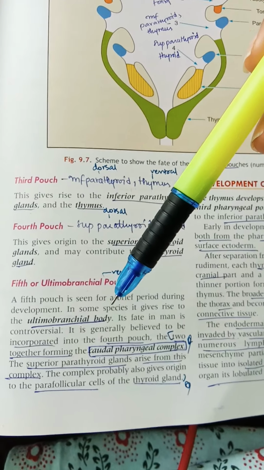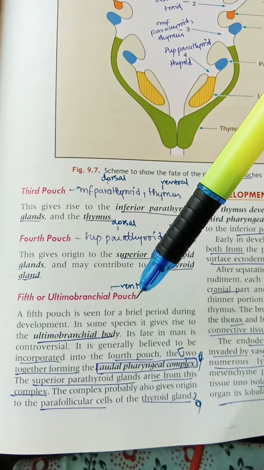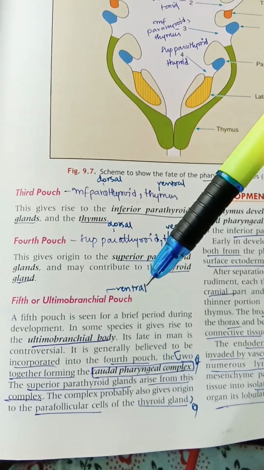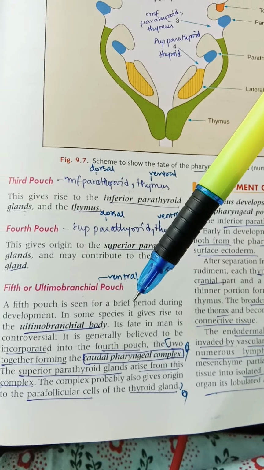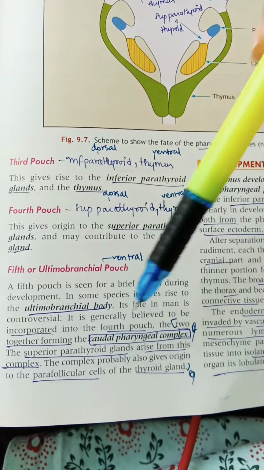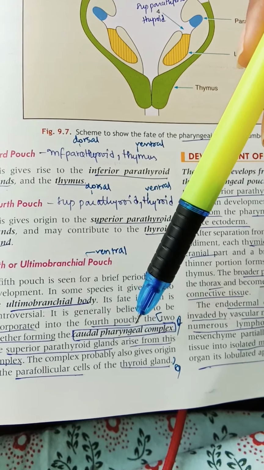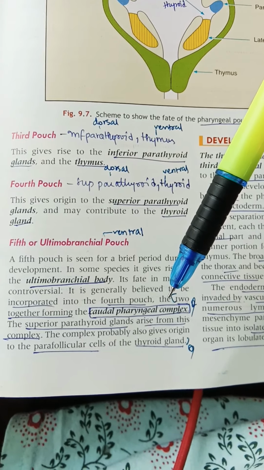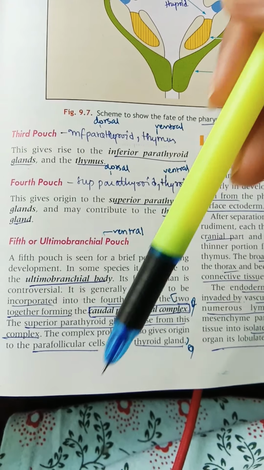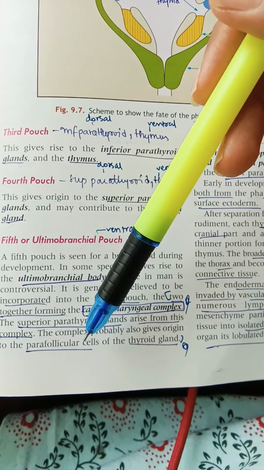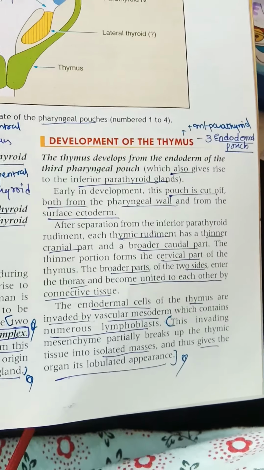And ultimobranchial body is also formed sometimes by the fourth pouch and also sometimes by the fifth pouch, that too by the ventral part. And the fourth pouch and fifth pouch together form the caudal pharyngeal complex. This you need to remember. And the complex probably also gives rise to C cells or parafollicular cells of thyroid gland, right?